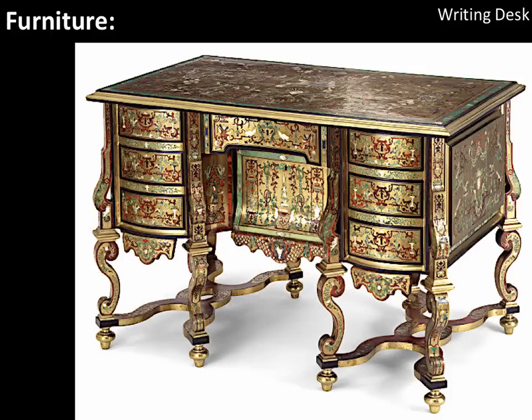Here we have a writing desk, but I want to point out if you look closely at it, you realize that the inlay or the marquetry isn't different kinds of wood.